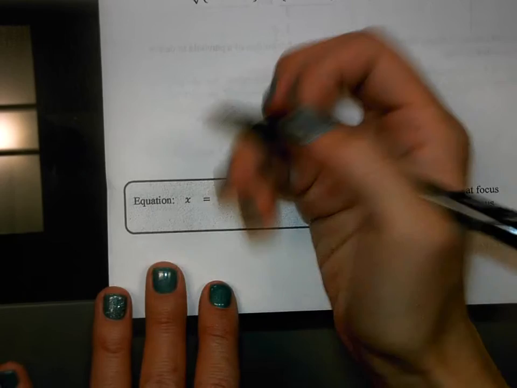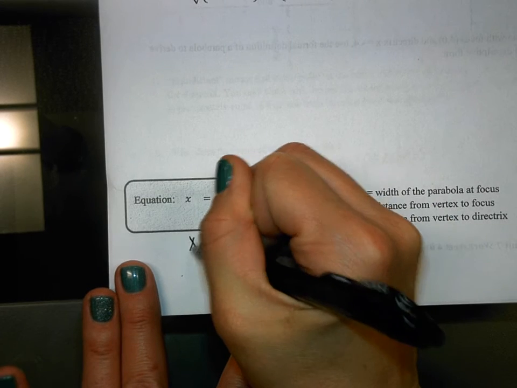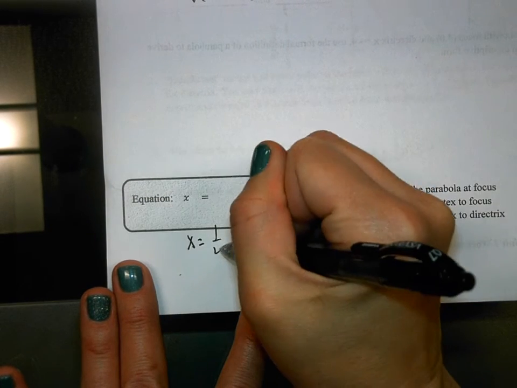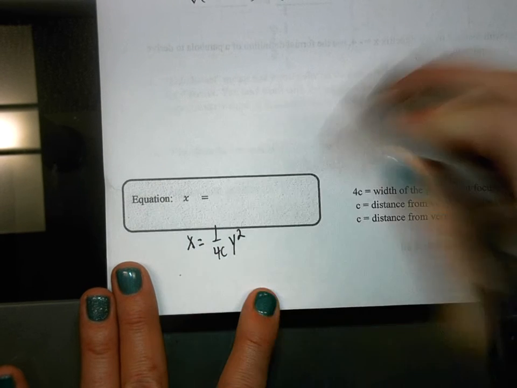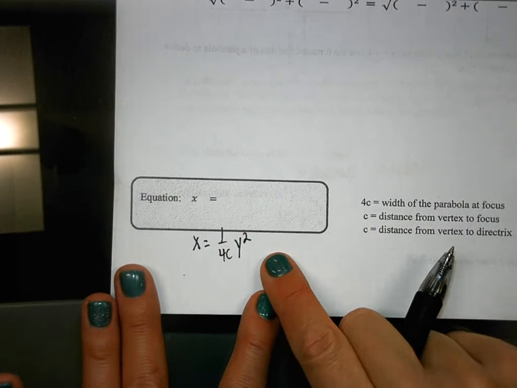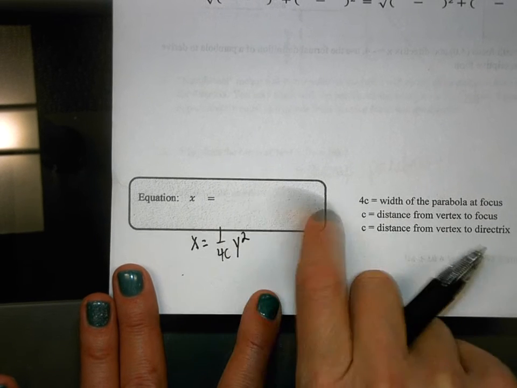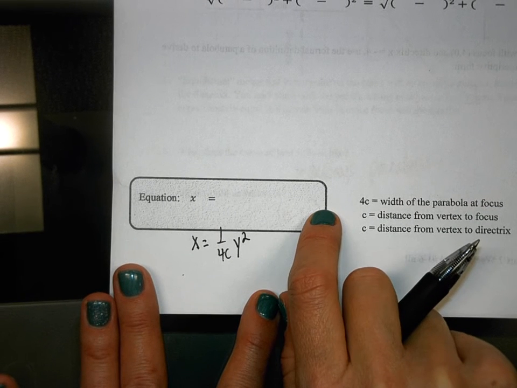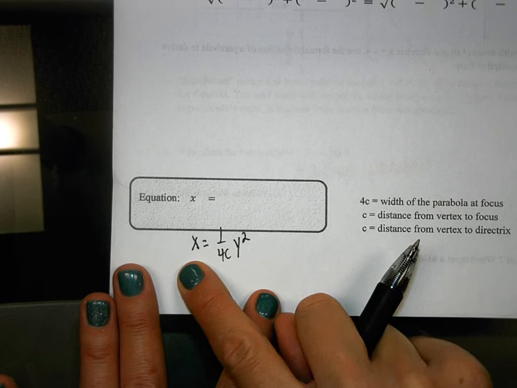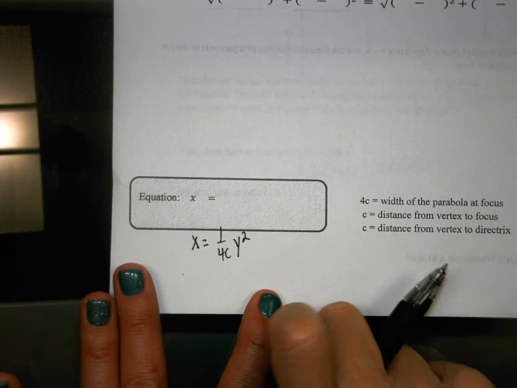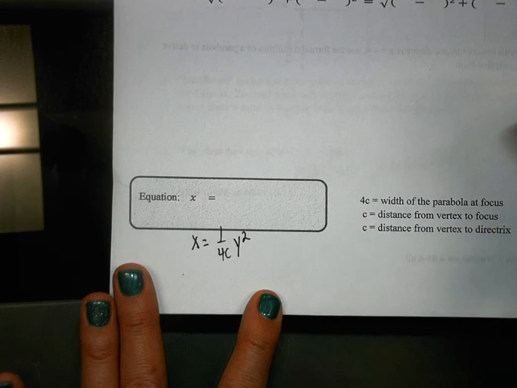So our guess is that the equation then would be x equals what? 1/4c y squared. Yep. So I'm pretty sure that's what the equation's going to be. The only thing that's changing is our x's and our y's, right? So where this used to be y equals 1/4c x squared, for this one, when we're doing the sideways parabola, it's going to be x equals 1/4c y squared.